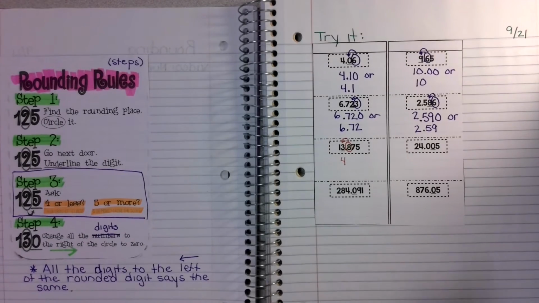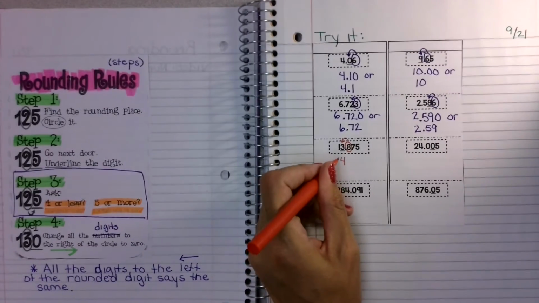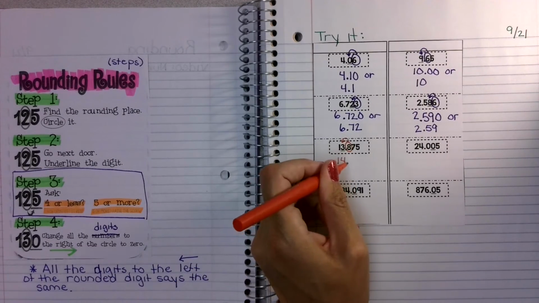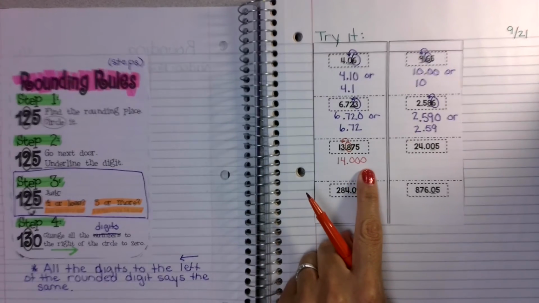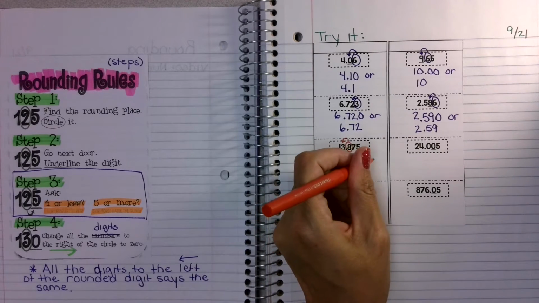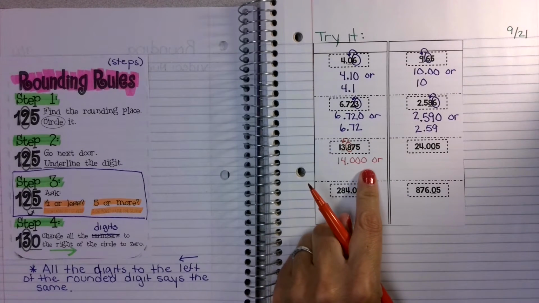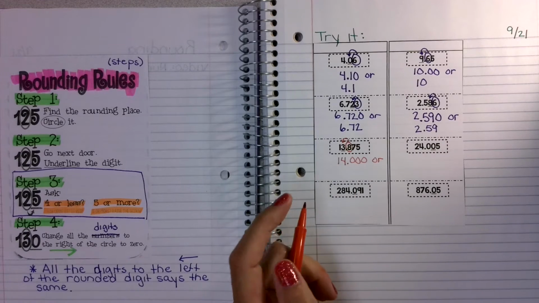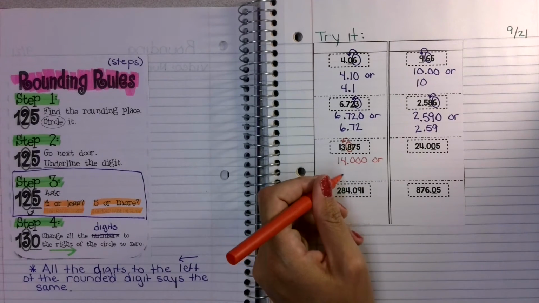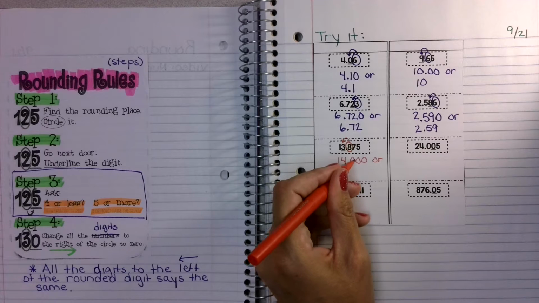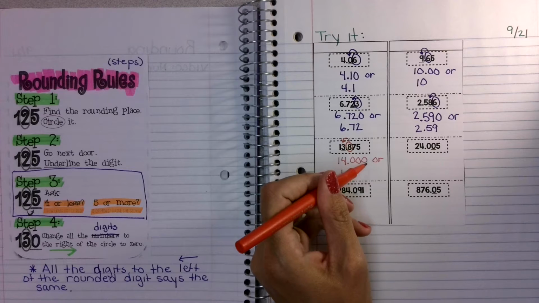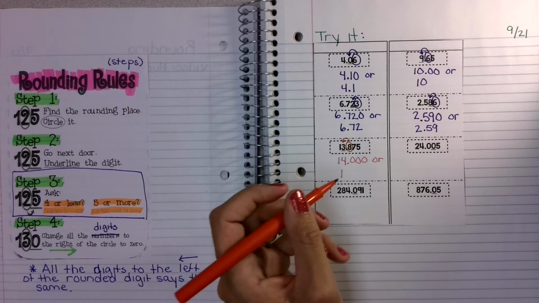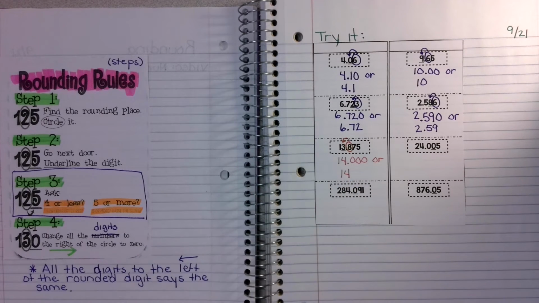Everything to the left of the rounded digit comes down. Everything to the right turns to zeros. But I told you, do you have to write those zeros? No. Because any 0 that is to the right of all the digits in a decimal, you don't need to write them. Unless like this was an 8 and this was a 1, yes, you would have to write that 0. But anything that's on the end, the right end of a decimal, doesn't need to be written. It doesn't make it wrong if you wrote it though.